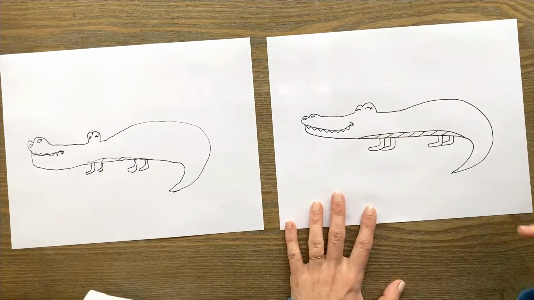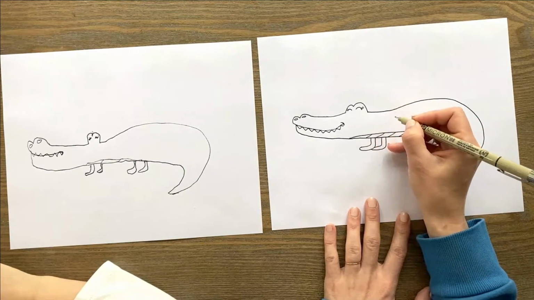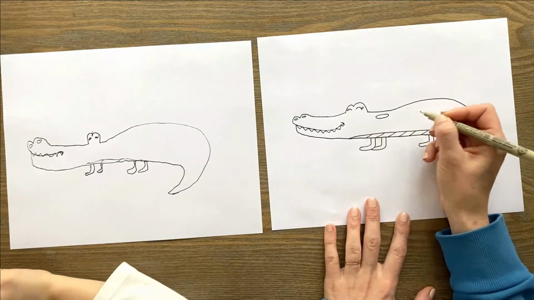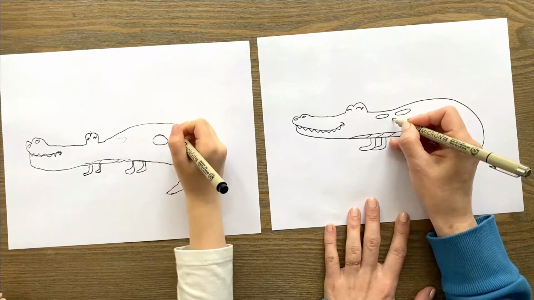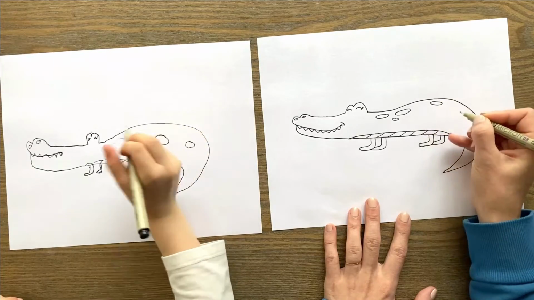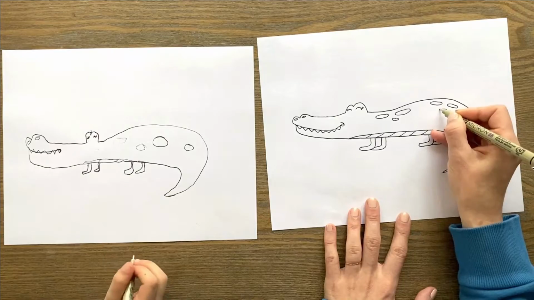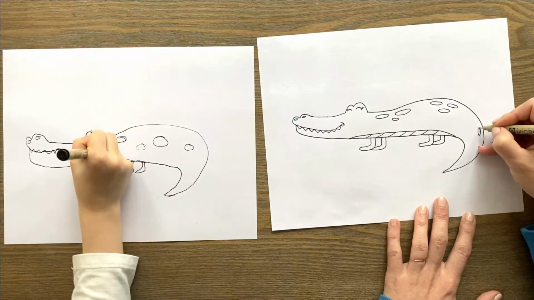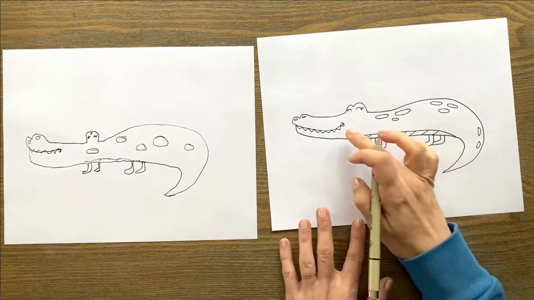Done. All done? And then another thing is, let's add some curvy blobs, and those are gonna be like the different color of the scales. So I'm gonna do one here, maybe another one there, maybe another one right there. It doesn't have to be perfect, but you can just kind of do it all over the body. Just add these oval-y shapes or blobs. Okay, you can add them wherever you want.